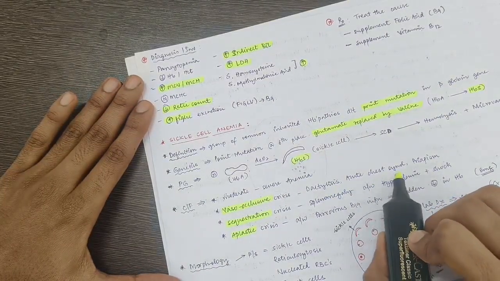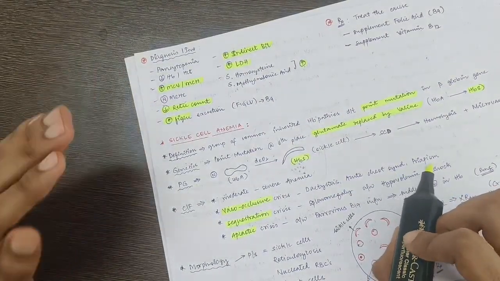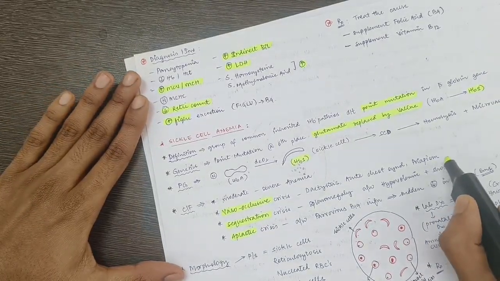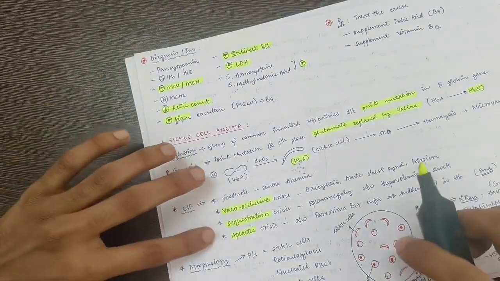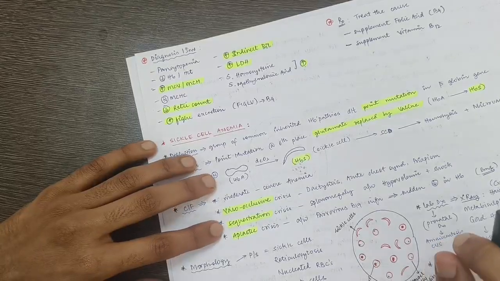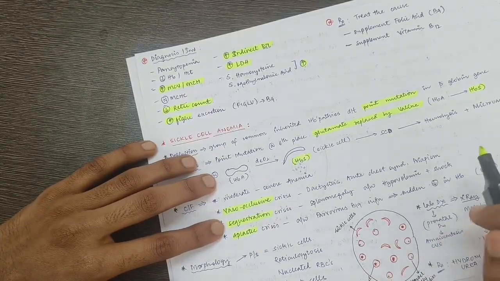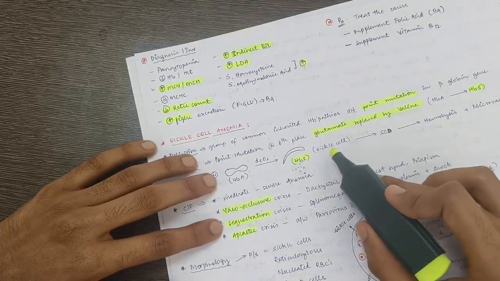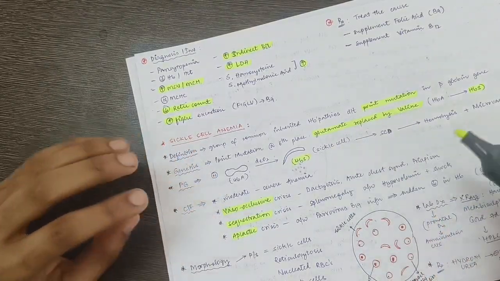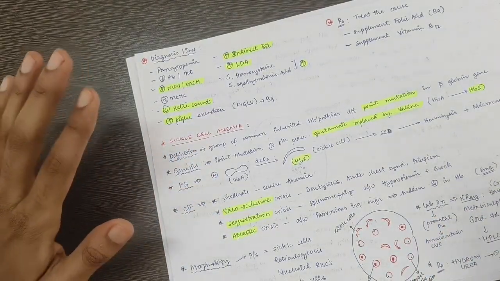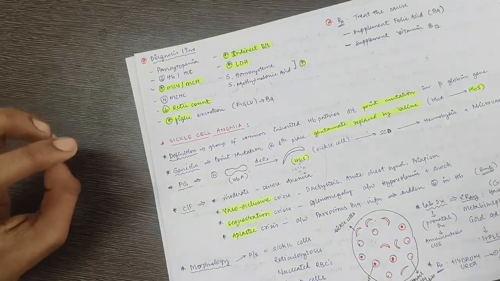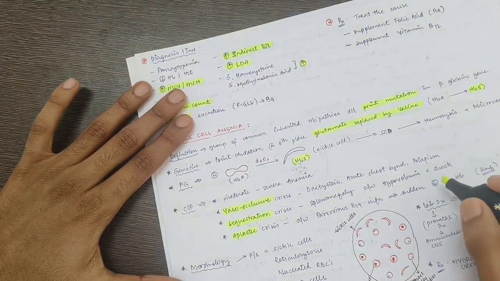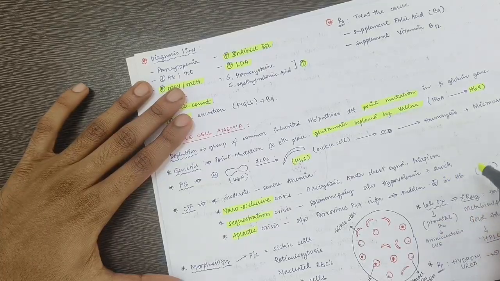Then acute chest syndrome, because of some breathlessness or chest pain they complain of. And priapism, what is priapism? Priapism is painful erections. Okay, then sequestration crisis. In case of sequestration crisis, you're going to see splenomegaly. Why this sequestration crisis? These sickle cells sequestrate inside the spleen, and they cause blockade of the splenic vessels. Okay, and they lead to splenomegaly, and it is associated with hypovolemia and shock.